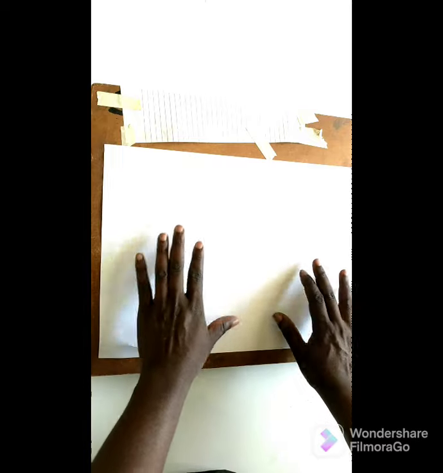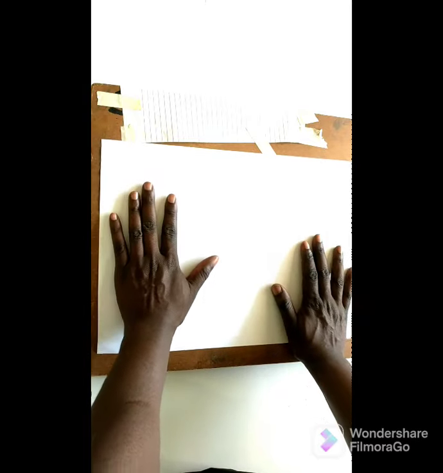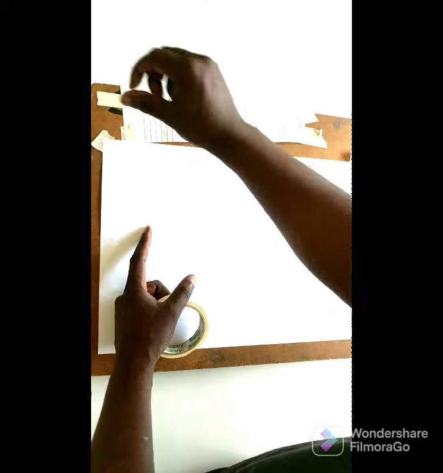So for you to start drawing, you need to mount the paper on the drawing board. So it's a drawing board or drawing table. We use the masking tape to hold the paper into position.